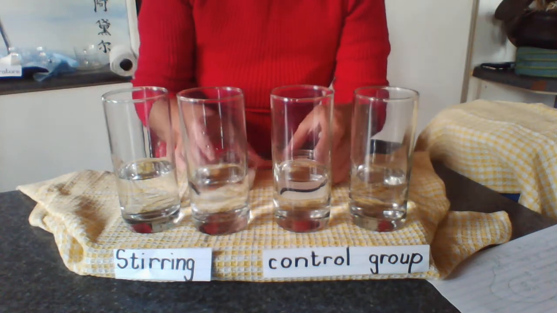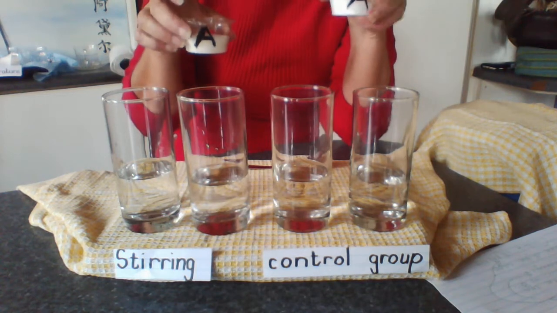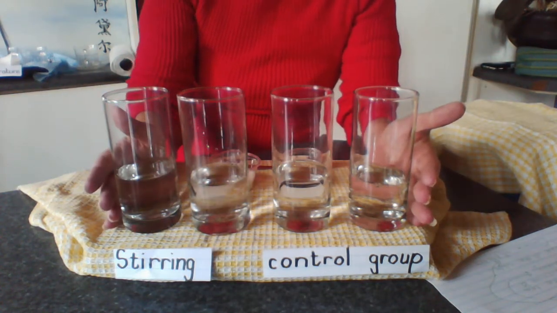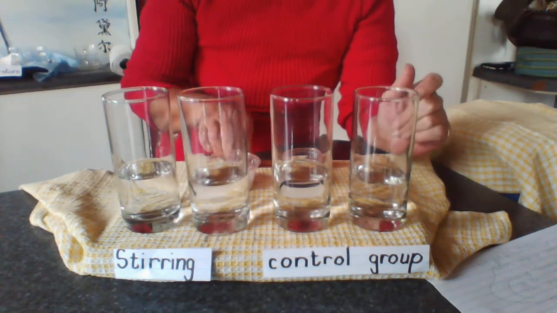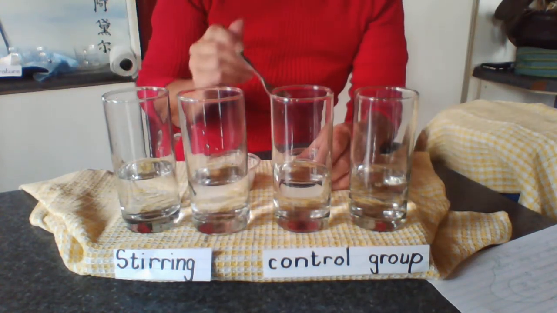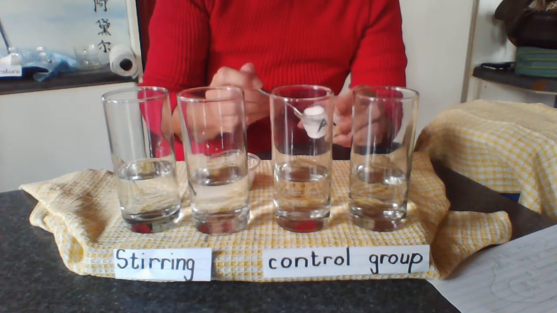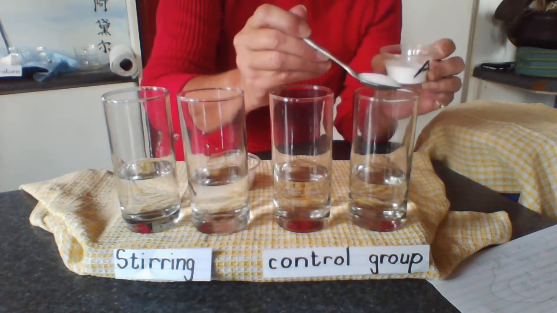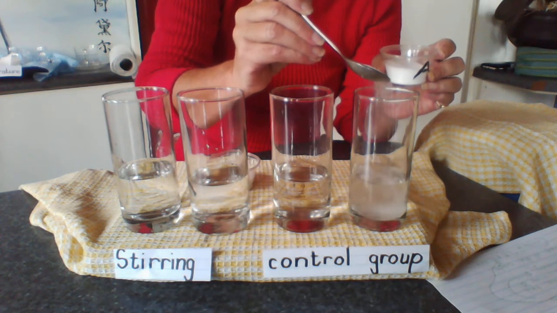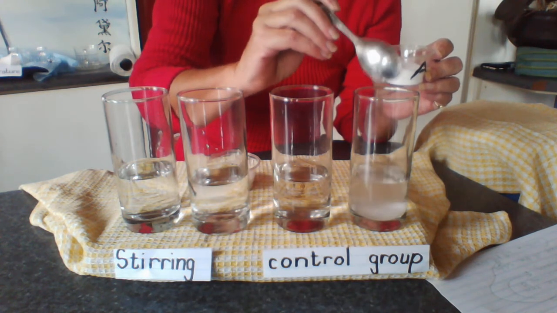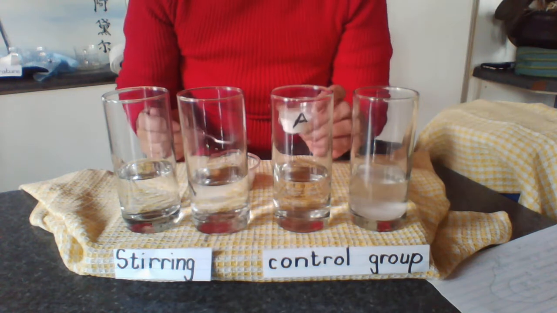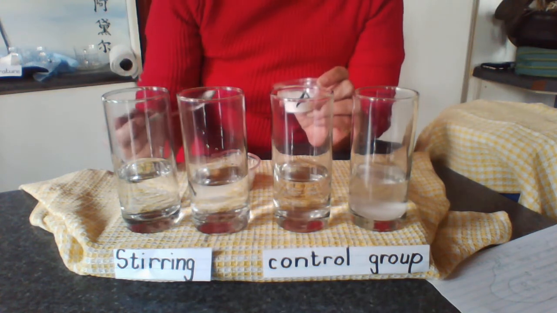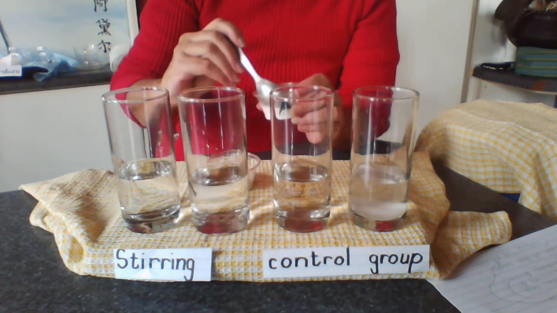Remember now, these are our solutes, the salt and the sugar, and this is our solvent. We are going to make solutions. First of all, I'm going to add 1 teaspoon of salt to our first glass. And I am not going to stir it because that is what we want to find out. We want to find out if stirring helps the rate of dissolving.